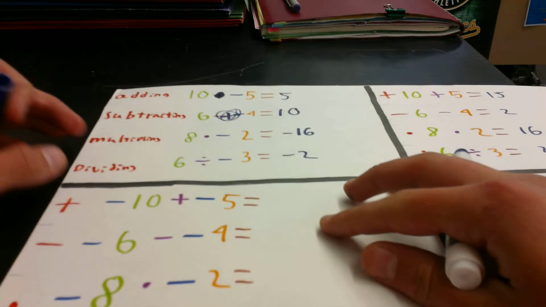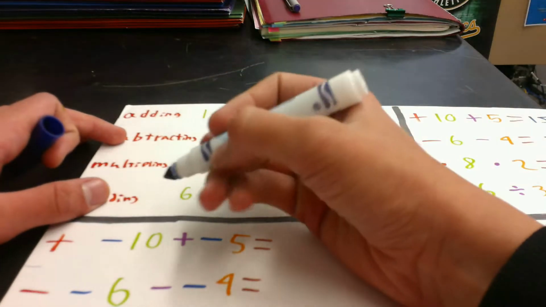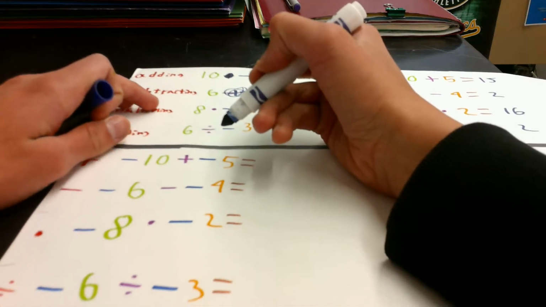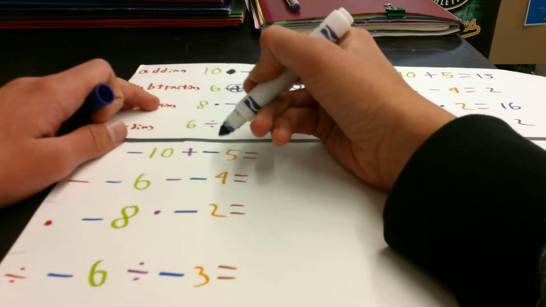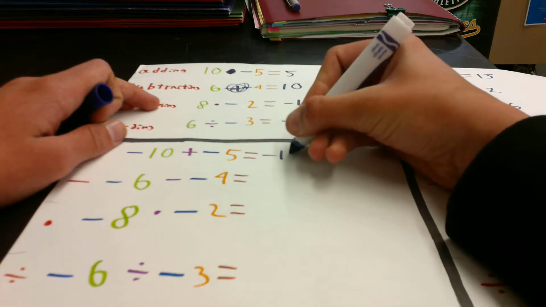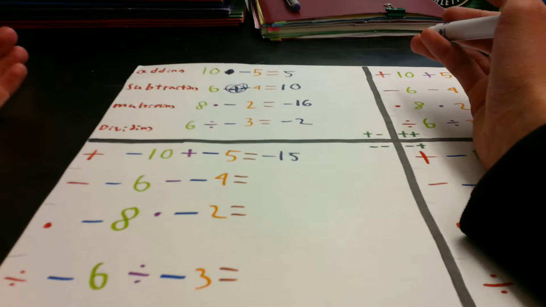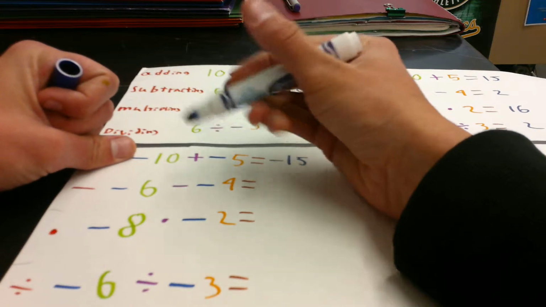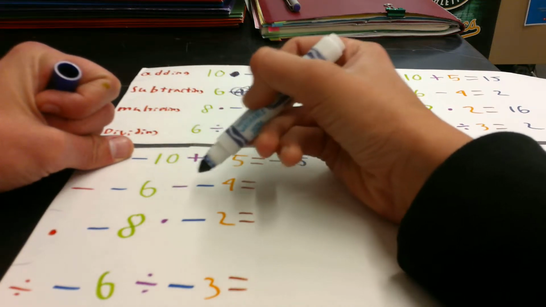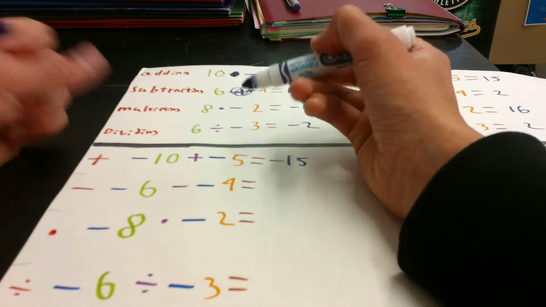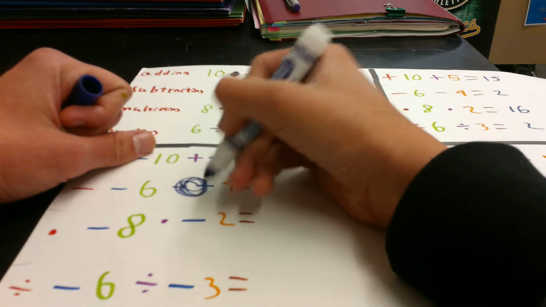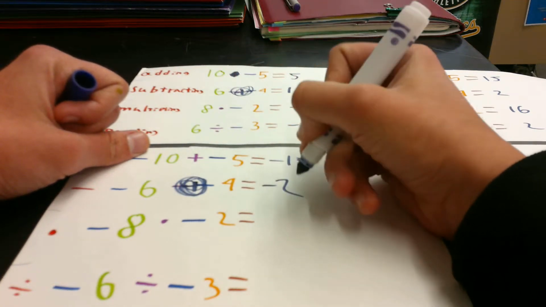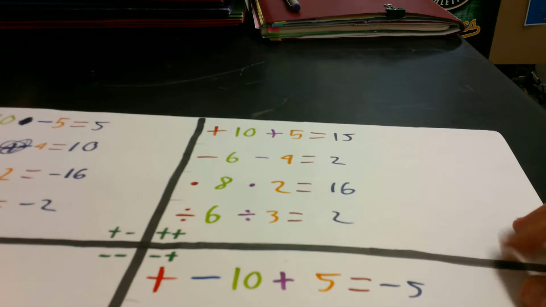Let's go over to the negative section. You have negative 10 plus negative 5. That's going to be negative 15. It's just like regular adding, except it becomes a negative. Now, this looks funny. This is negative 6 minus negative 4. So we're just going to go bye-bye. Negative 6 plus 4. That equals negative 2. Like I said, just like this quadrant over here.